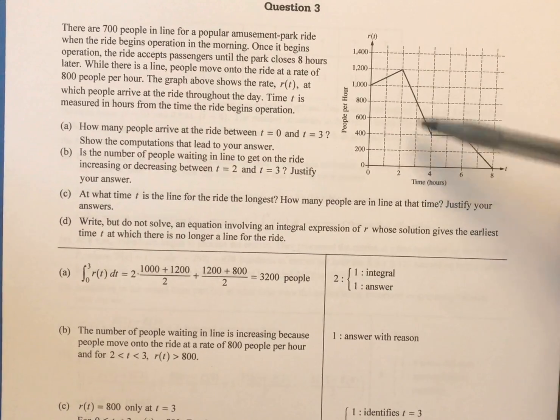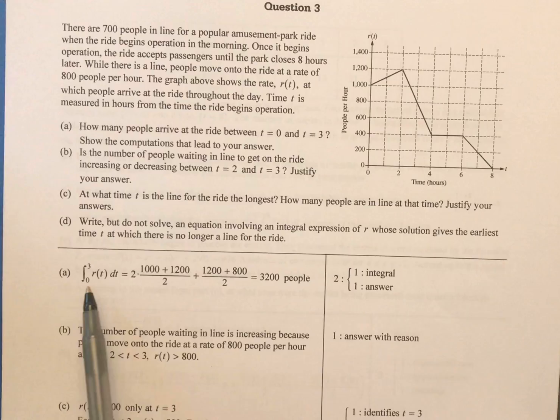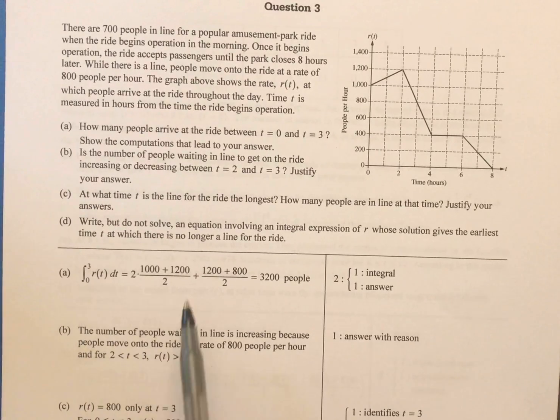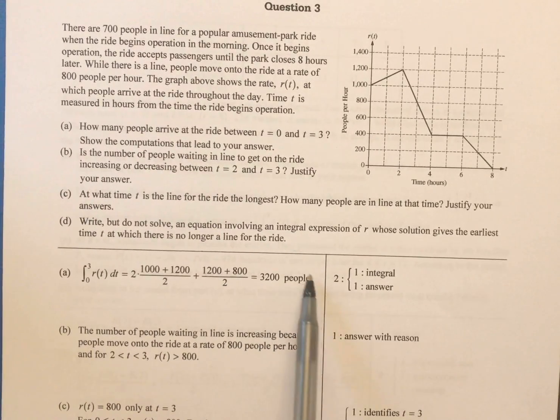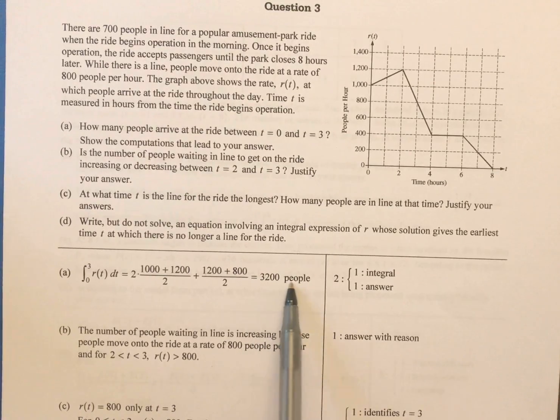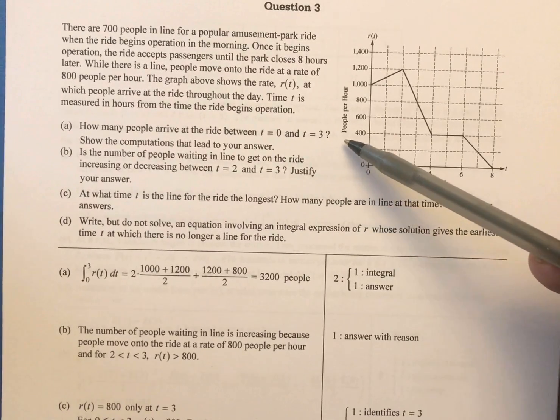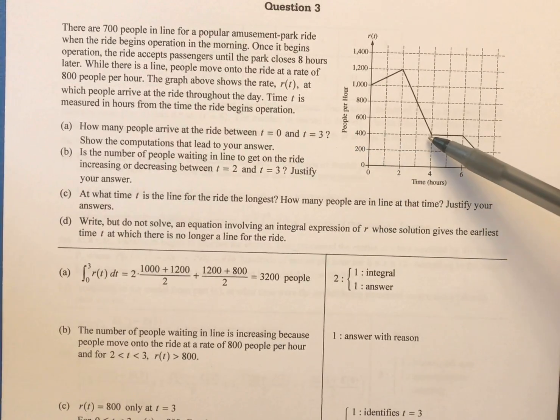From 2 to 3, it's just a 1-hour interval. And so if you integrate the rate, you will get the change in the number of people. So that means that there are 3,200 people who would have been coming to go onto this ride.